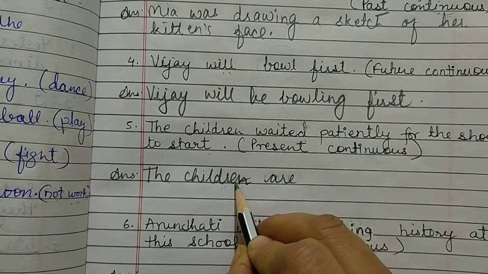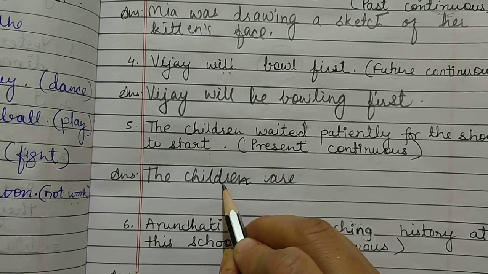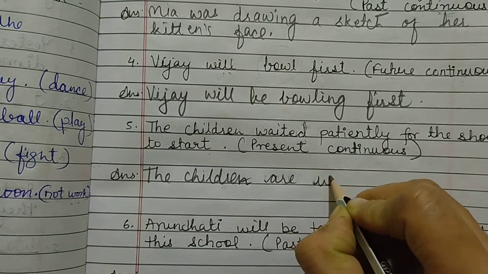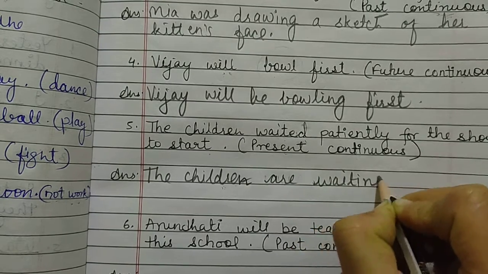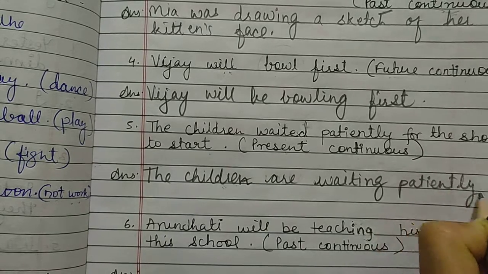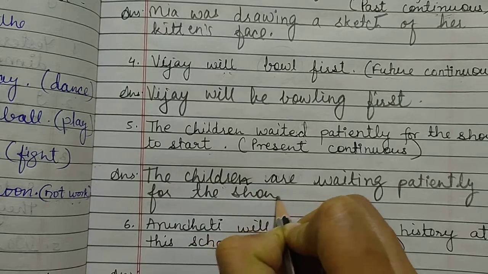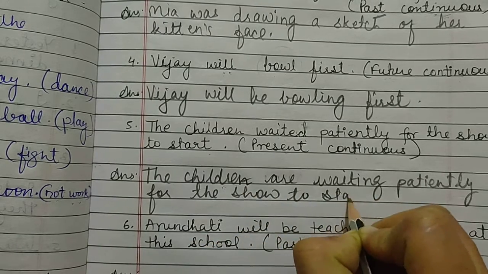So with plural present tense we use are. Children are waiting patiently for the show to start.